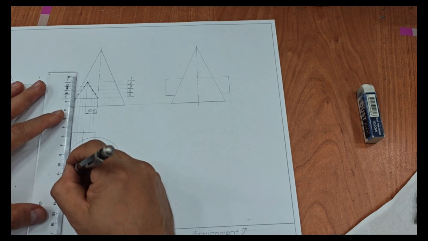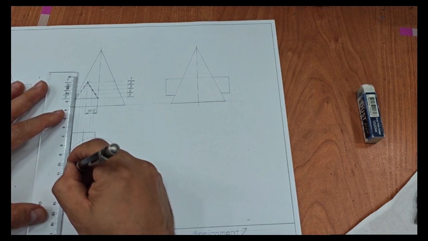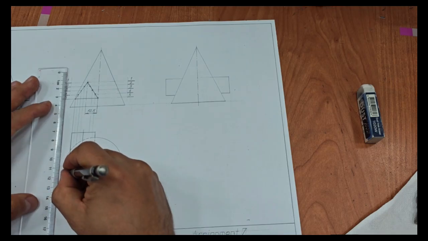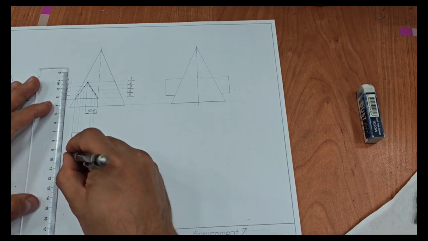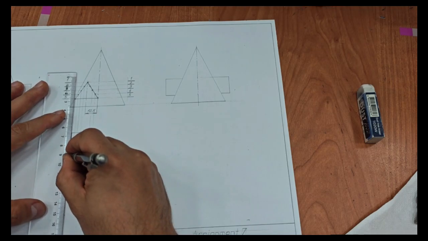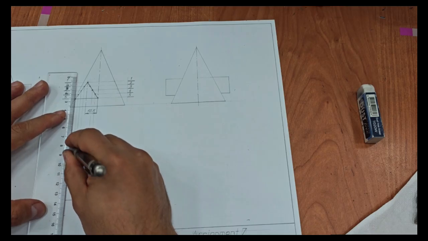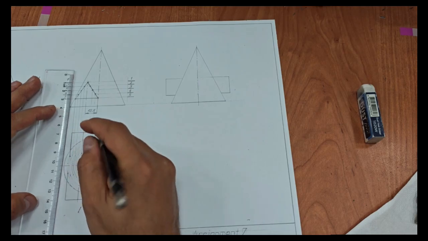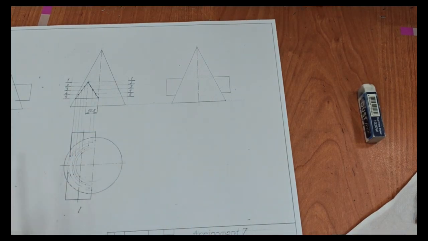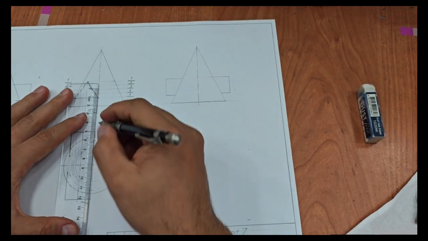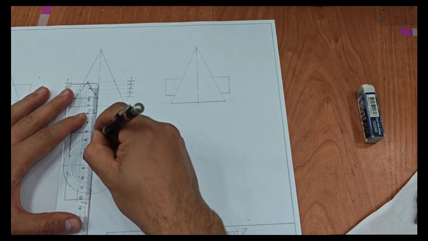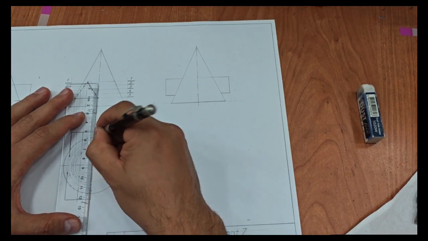That's the visible side, and then that's also visible. Okay, and that side is visible, and that's visible.